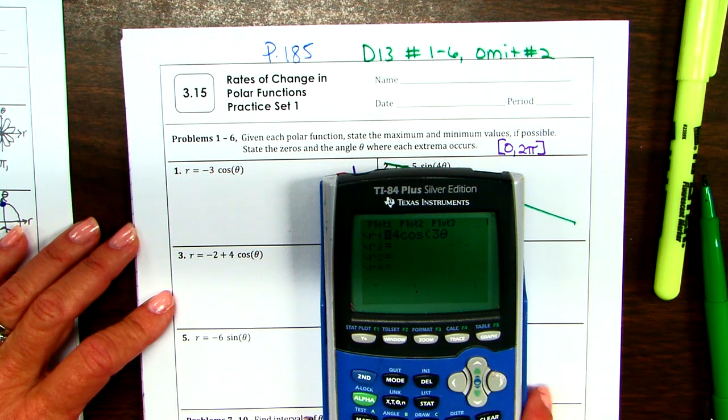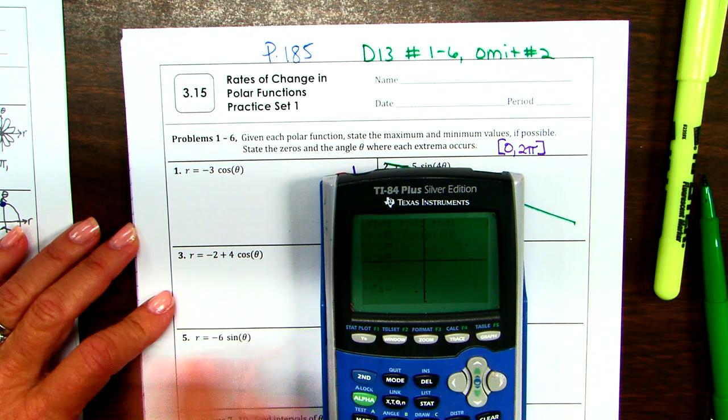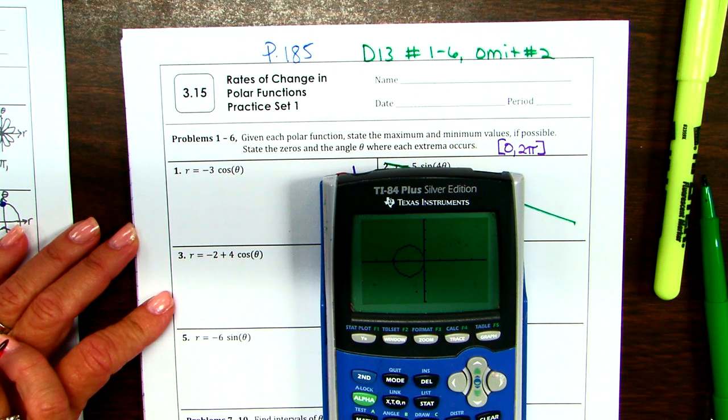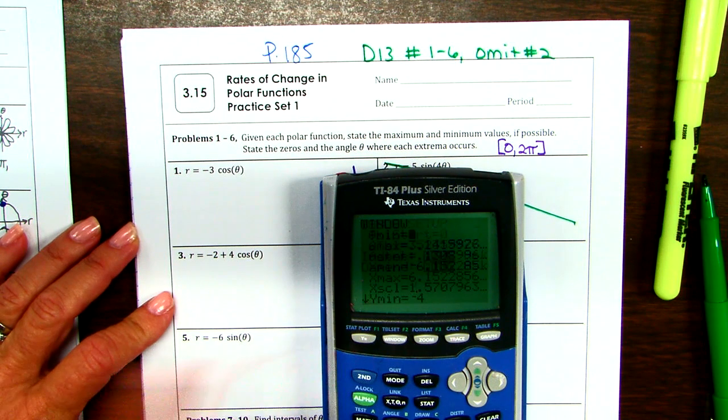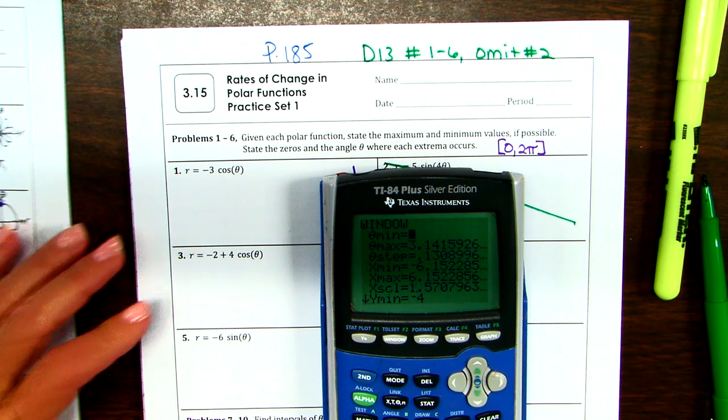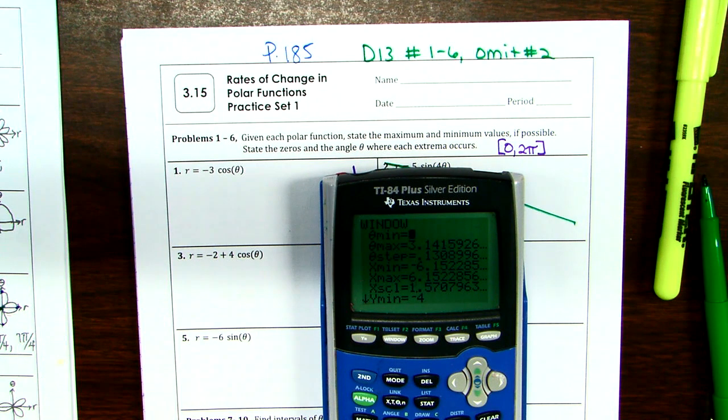Let's put it in our calculator. Negative 3 cosine theta. There she is. But I want to change my window, because remember, we've been working with 0 to pi. Now we're going out to 2 pi. So that's in your window. Change your theta max to 2 pi.